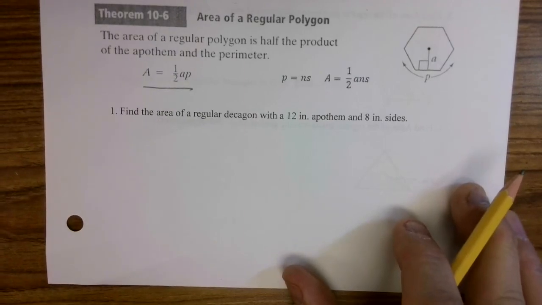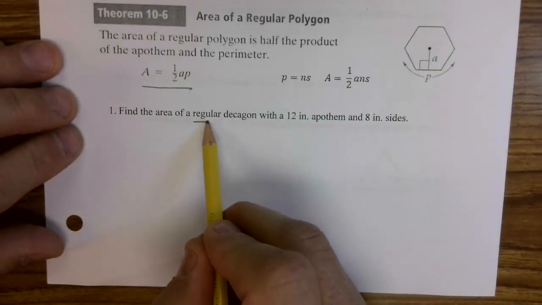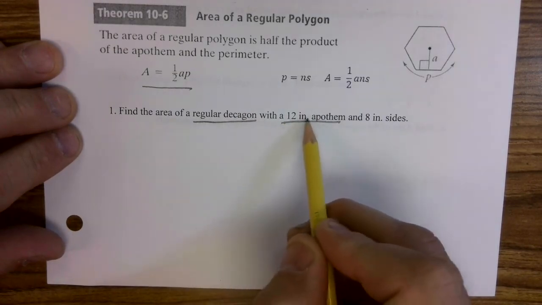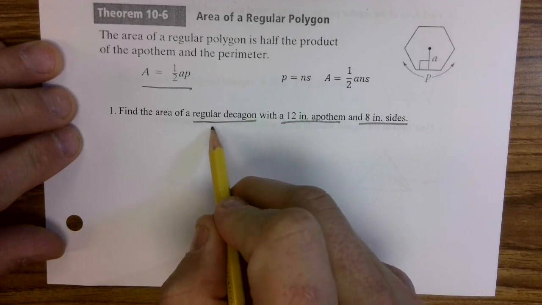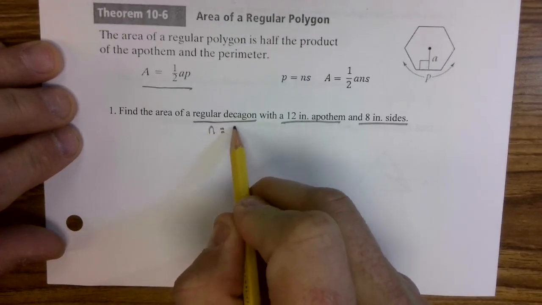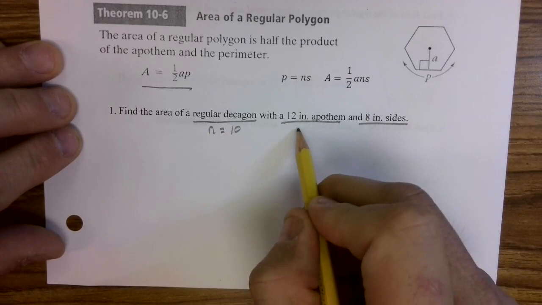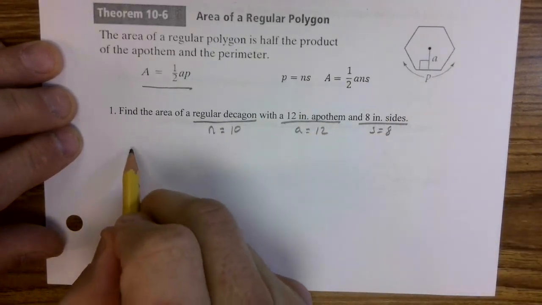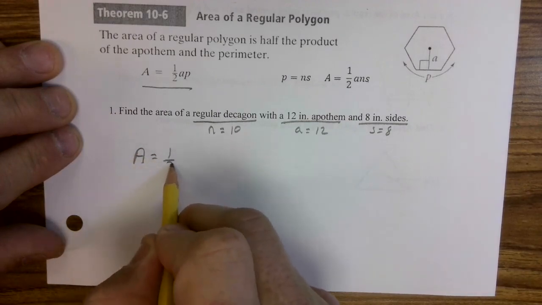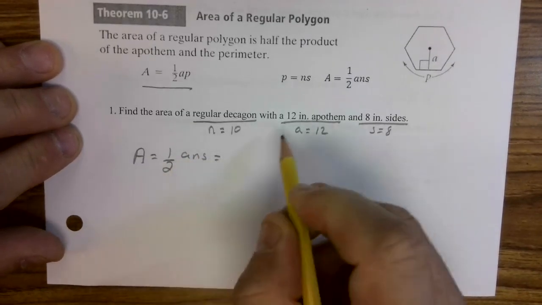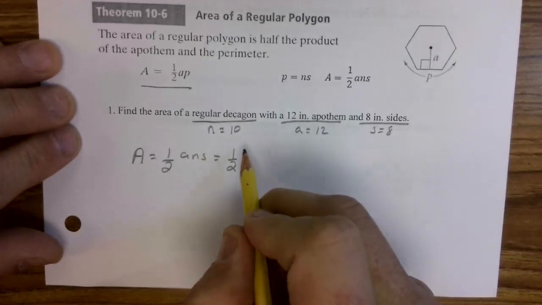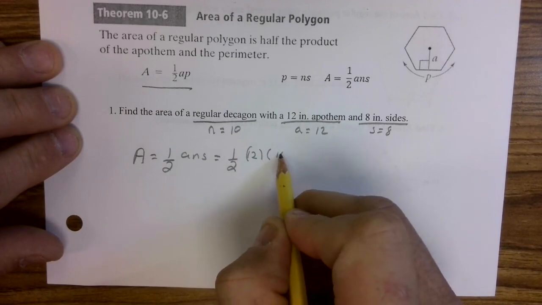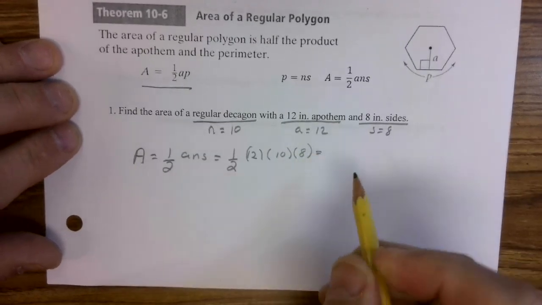Okay. So if we want to figure out the area of a regular decagon with a 12-inch apothem and sides of 8, regular decagon would tell us there are 10 sides. The apothem would be 12, and the side length would be 8. So if we just plug that into our formula, 1/2 A N S, it would be 1/2 times our apothem, which is 12, times 10 times 8.